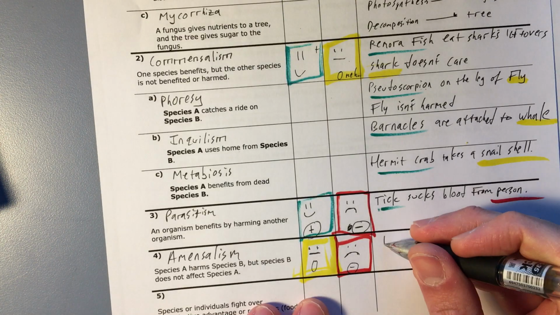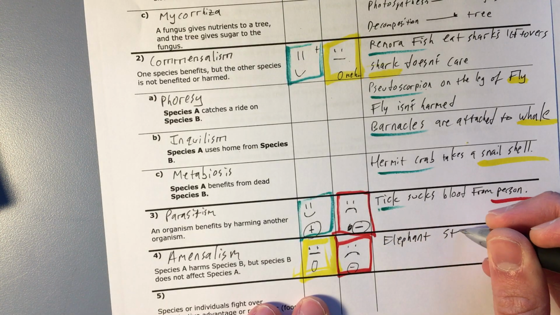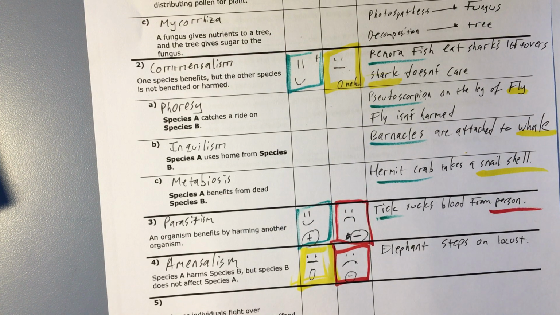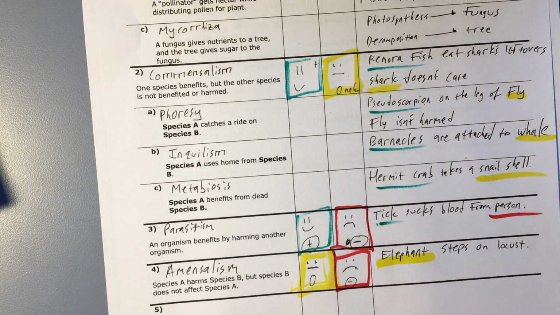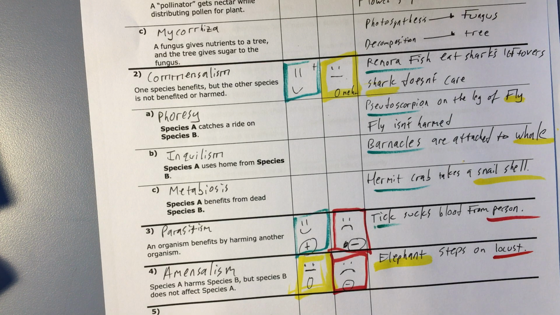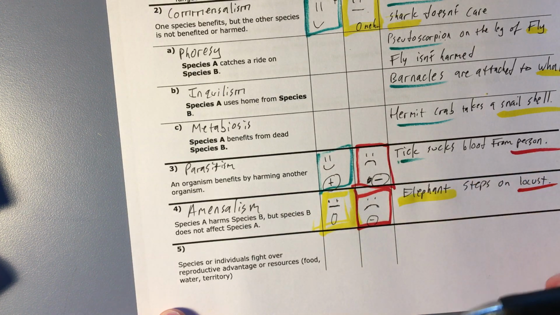So here we could say elephant steps on, let's say it steps on a locust or something, okay? So here the elephant, it's not experiencing pleasure from killing these things, but in the process, the locust is experiencing harm, okay?